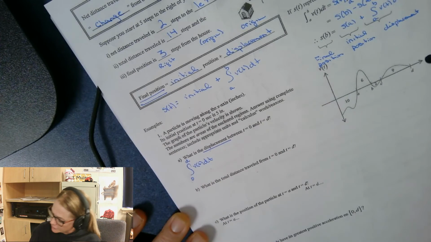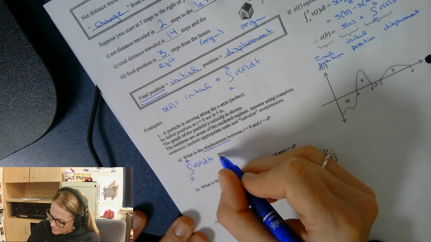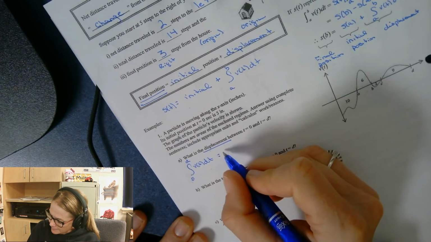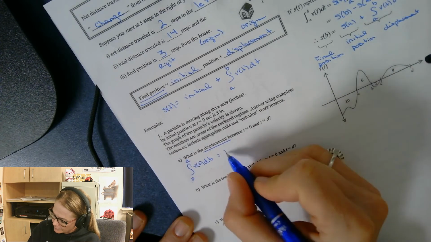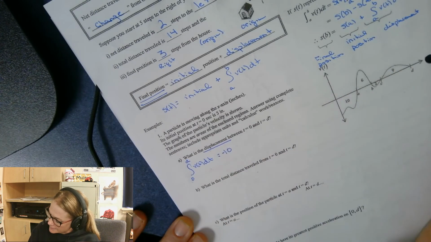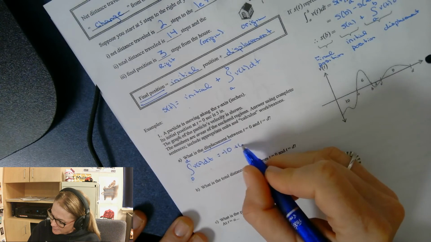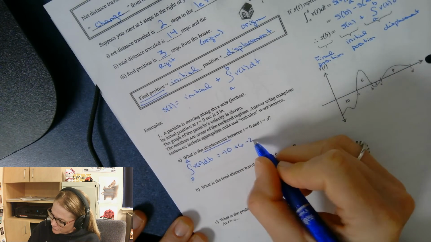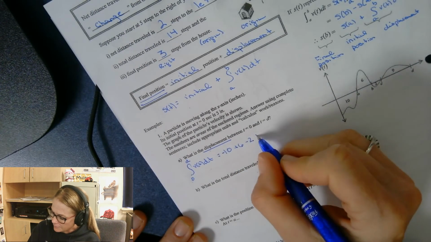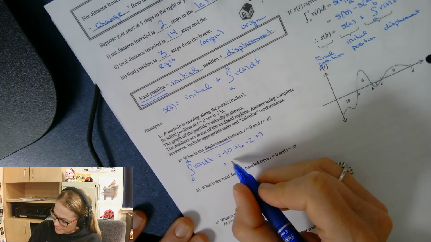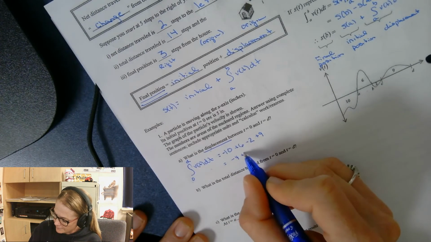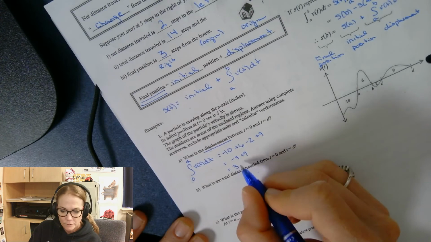Displacement, not position. And so since I have a visual, this is area under the curve, so I can just go to my numbers. Negative 10 plus 6 minus 2 plus 9. So negatives below, positives above, easy peasy. So what's this? Negative 4 plus 7. Looks like we get 3 inches.